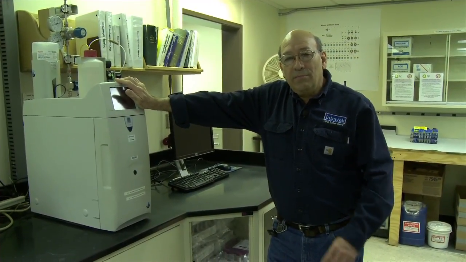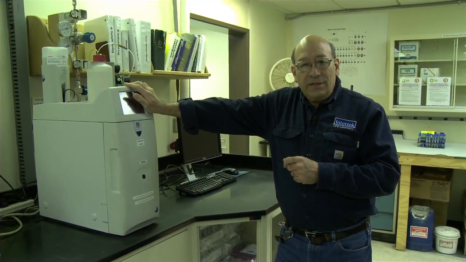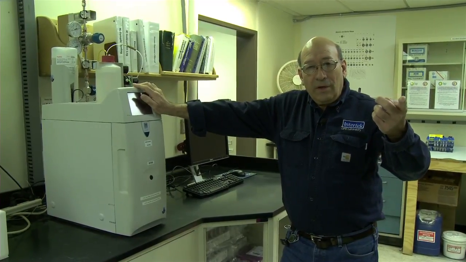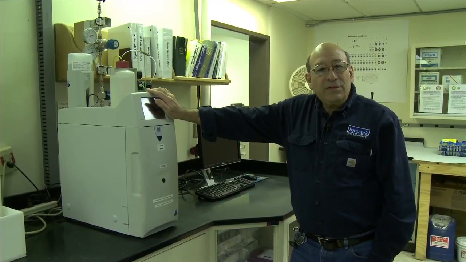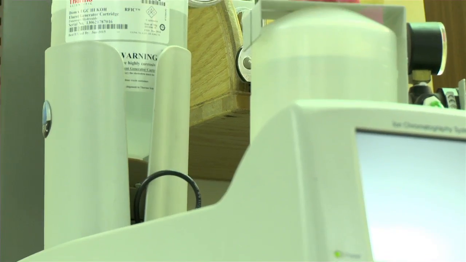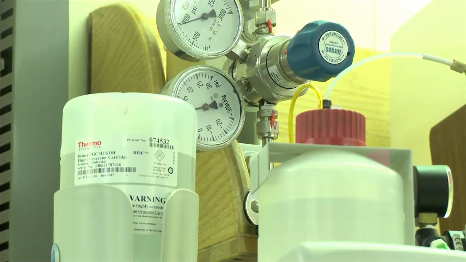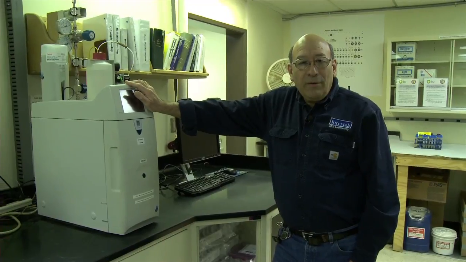But this completes part of the analyses, particularly for scaling tendencies. So we do all the cations, the ICP work, as well as the water work with bicarbonates and pH. And this helps to predict the scaling tendency of some of our produced waters. Our NALCO engineers are in charge of running that program.